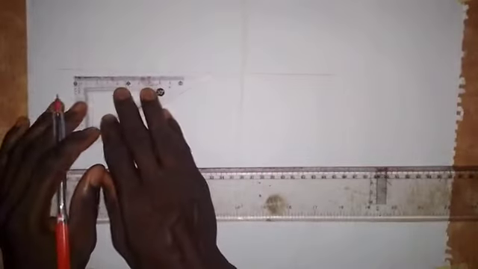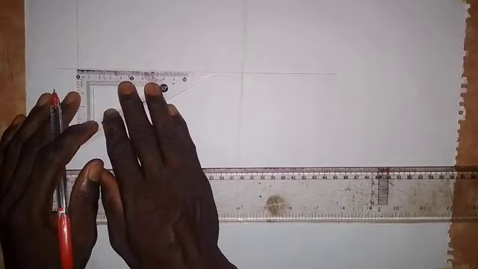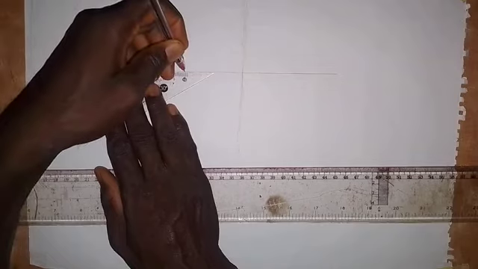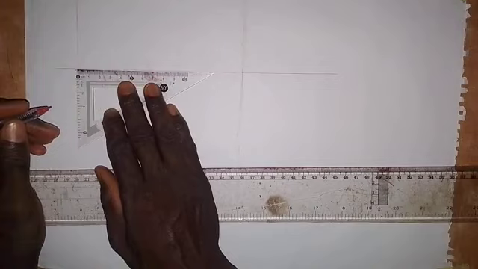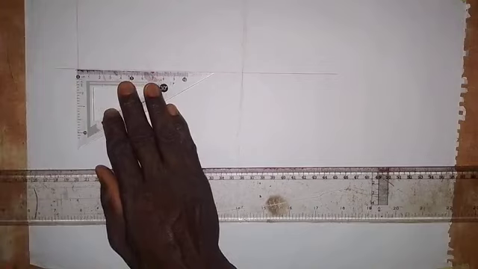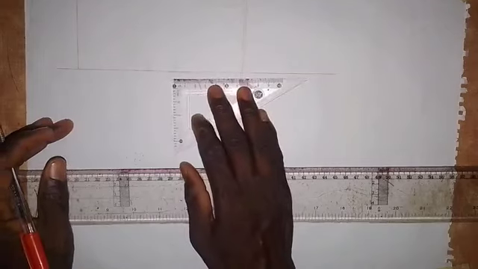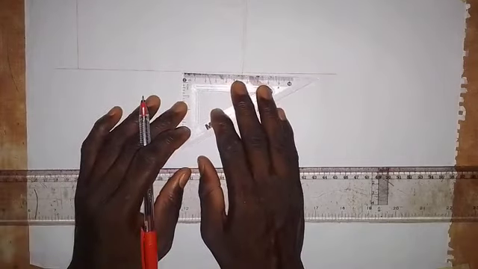On this horizontal line, I'm going to take a measurement of 25 centimeters. I'm going to make use of this set square to take the measurement. So this is 10 centimeters, but we are using centimeters in this case as the length of scale is 25 centimeters.